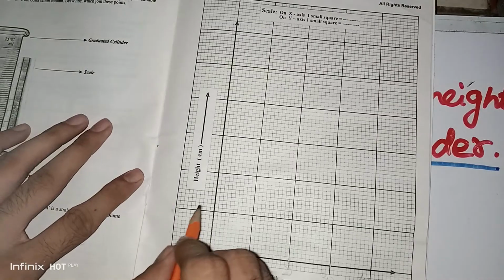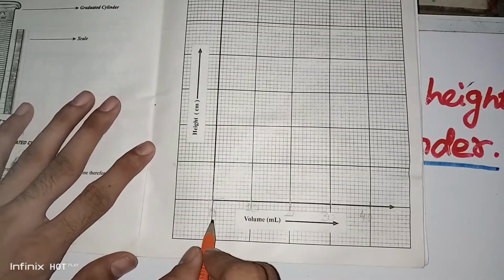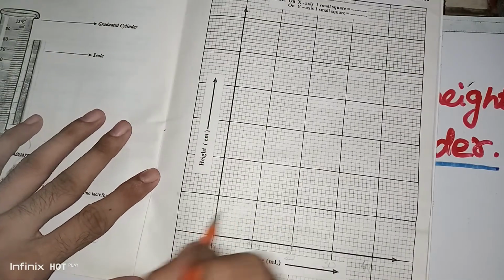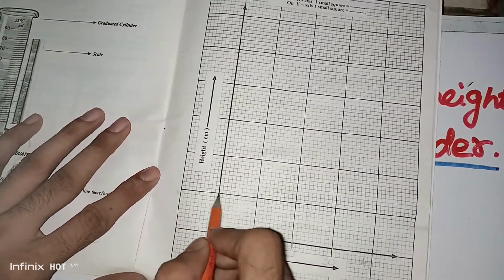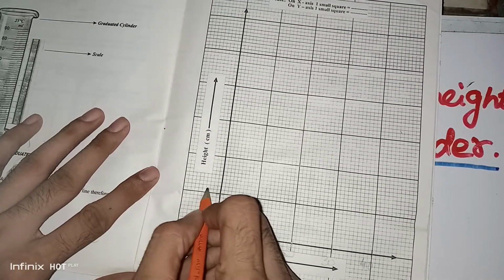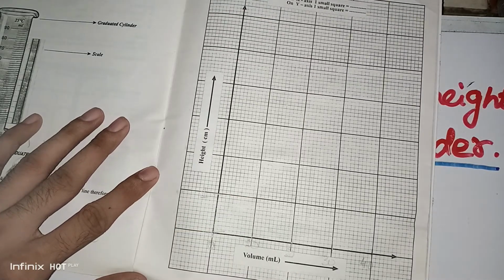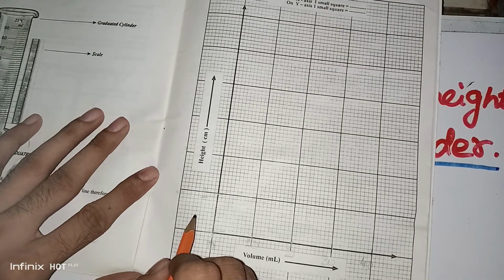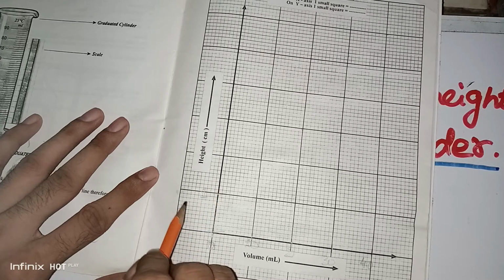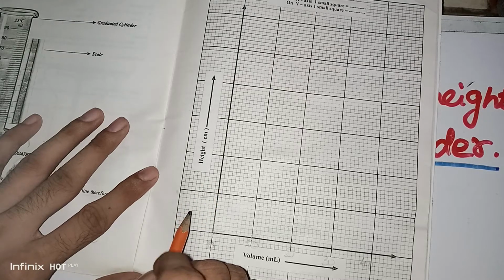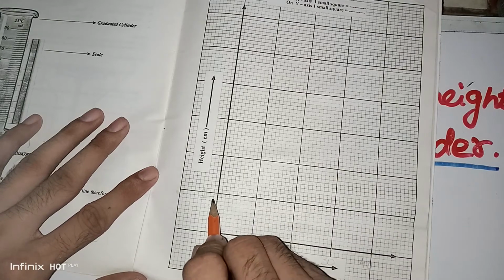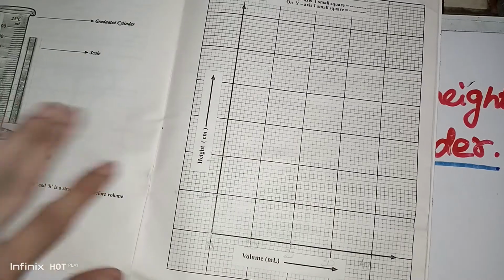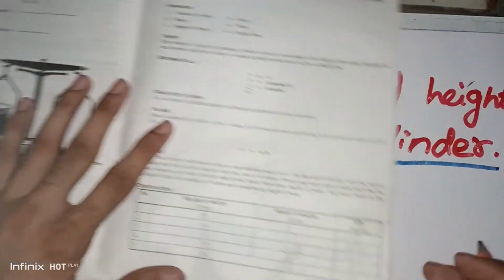Let's work on height. This is 0 for height also. Here one big box is equal to 1 centimeter height of water. I hope you understand what I am trying to explain. After 1, the second big box is equal to 2 centimeters. You have to follow this reading.